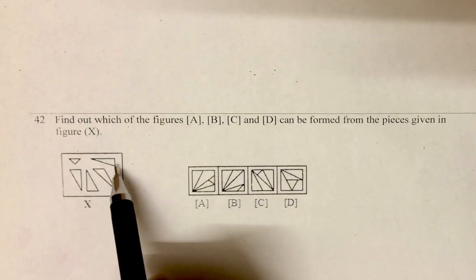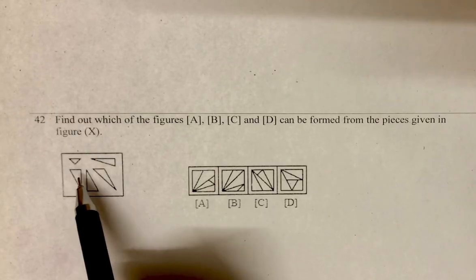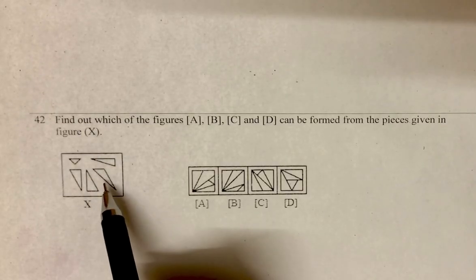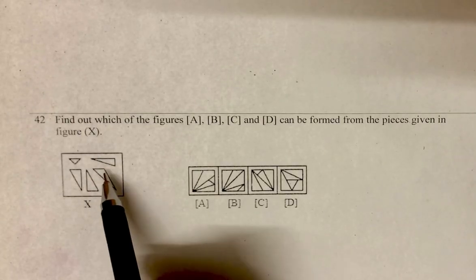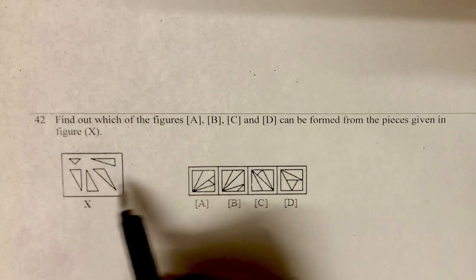Now the second triangle is a right angle triangle. This also seems to be right angle. This is also, and this is another triangle. This is not a right angle triangle. This is a smaller triangle. Now we have 5 triangles.